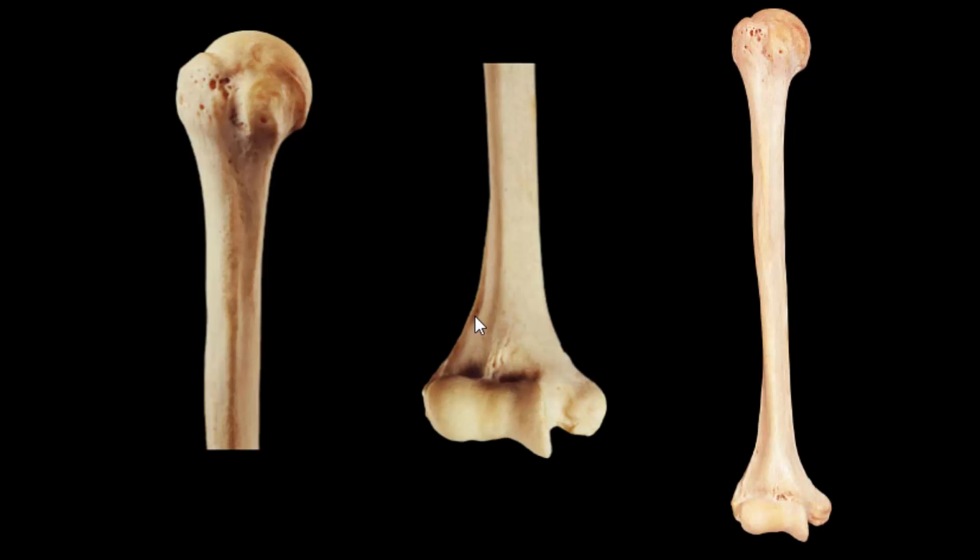So above it, right here, is going to be the lateral epicondyle. And here is the medial epicondyle. If you're not sure, again, the head of the humerus has to point medially to attach to the scapula. And so this would be the medial epicondyle, lateral epicondyle.